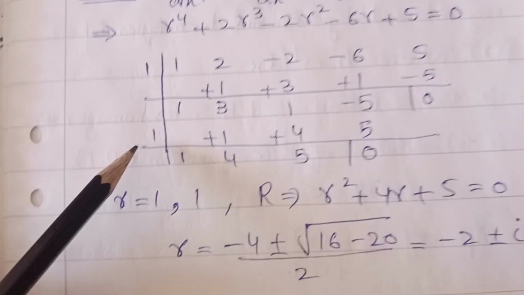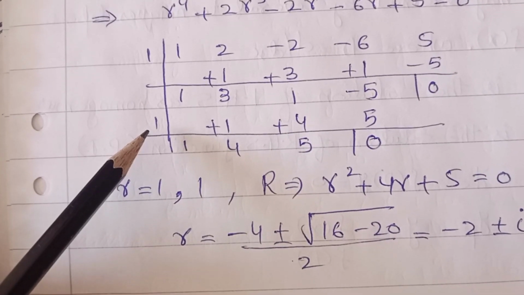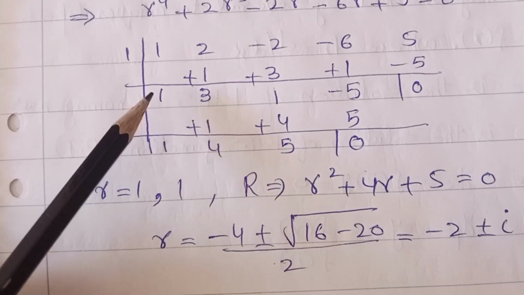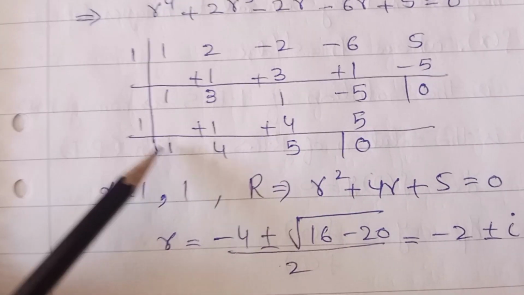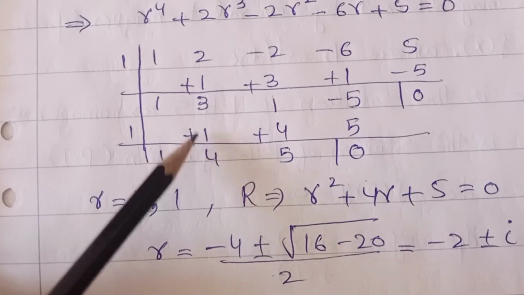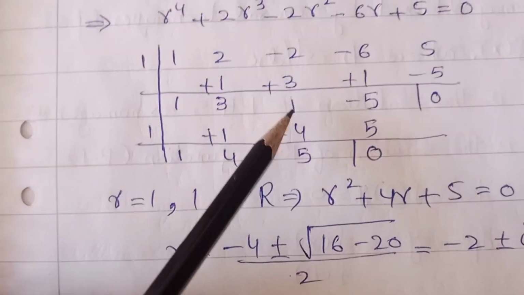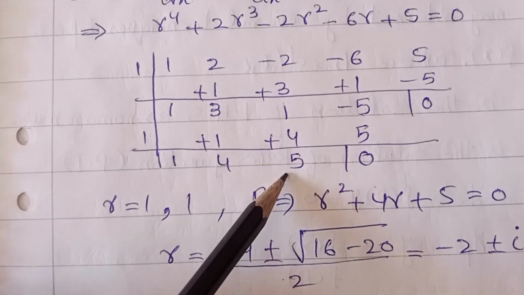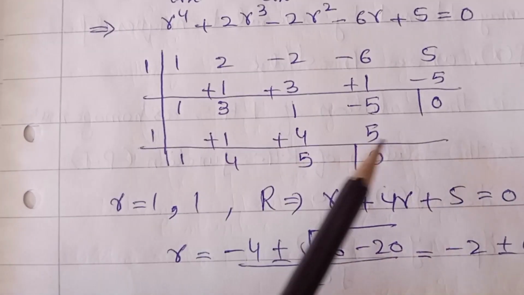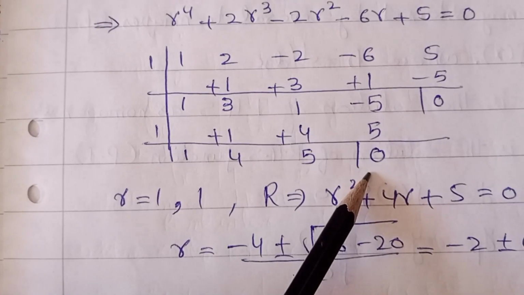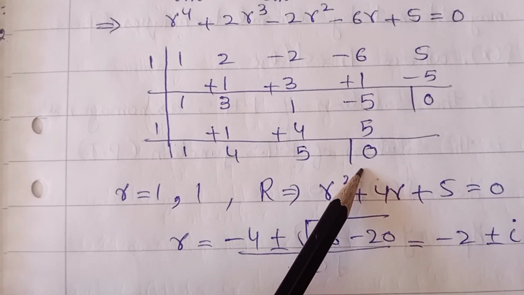So again we start to divide by 1. This 1 will remain the same. 1 multiplied by 1 is 1. 3 plus 1 is 4. 4 multiplied by 1 is 4. So 4 plus 1 is 5. 5 multiplied by 1 is 5. Plus 5 minus 5 is 0. So the remainder is 0.